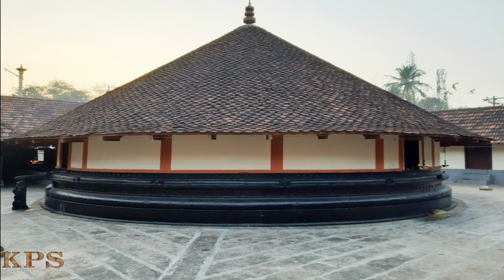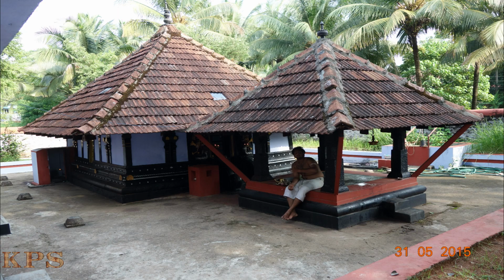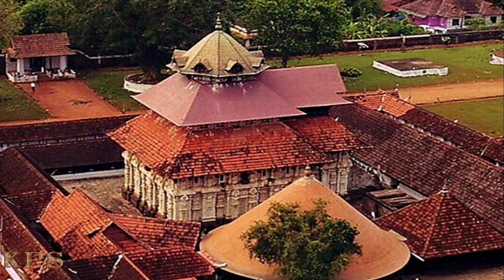Round Srikovil with single roof, round Srikovil with 2-tier roof, square Srikovil with single roof, square Srikovil with 2-tier roof, square Srikovil with 3-tier roof.